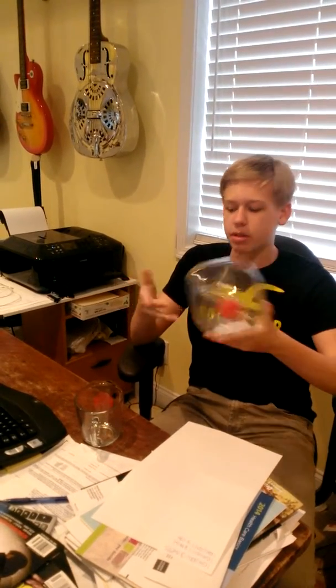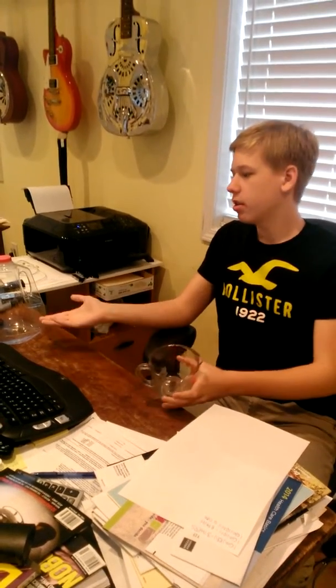Okay, so today we're going to be learning about conversions, mostly volume conversions. And volume conversions are basically liters, pints, cups, and gallons. This is obviously a gallon. We've seen gallons before, gallons of gas and gallons of milk. So we're going to measure how many of these are in a gallon.